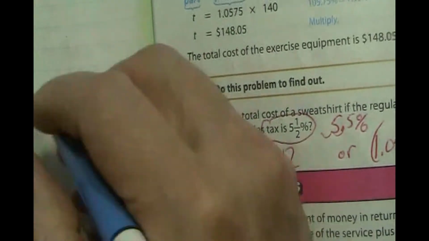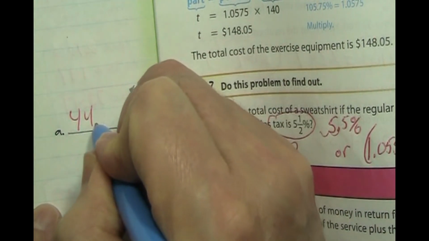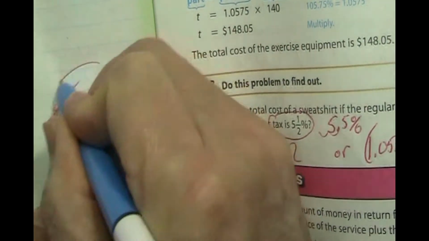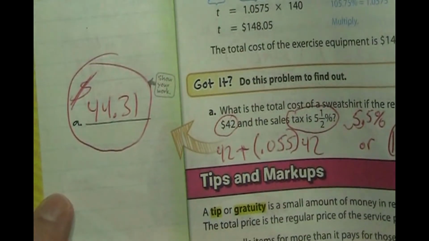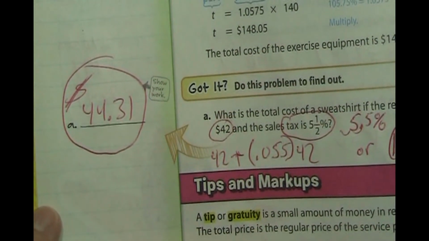$44.31. So I'll just write that down there. $44.31. Remember, we're always talking with money when we deal with taxes.